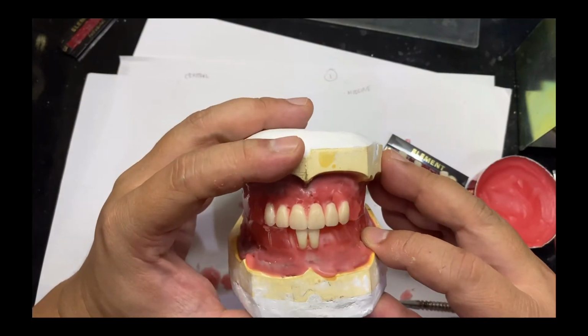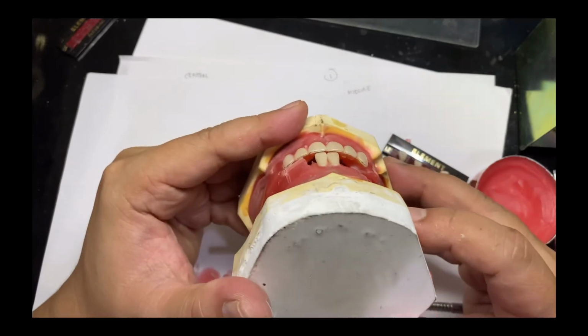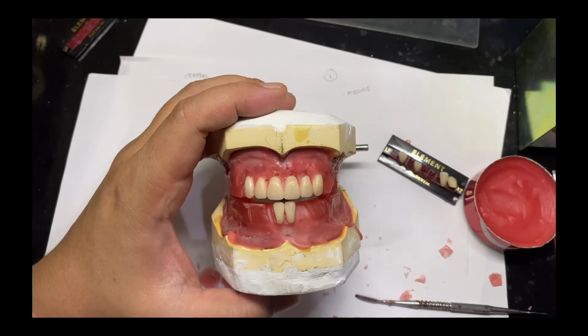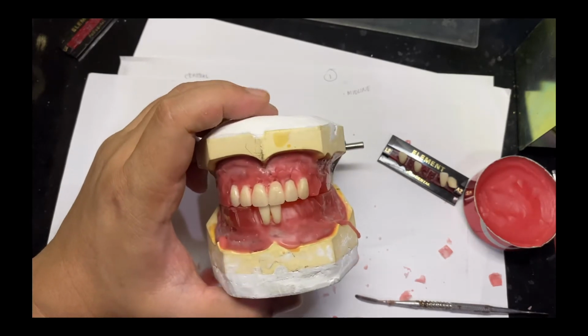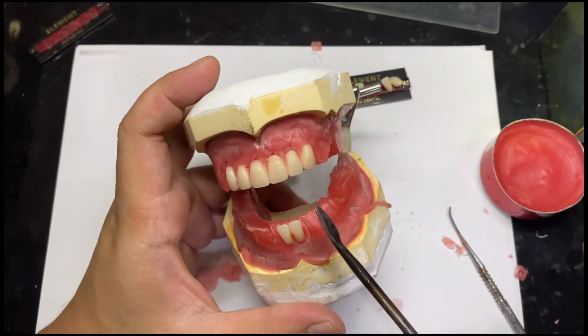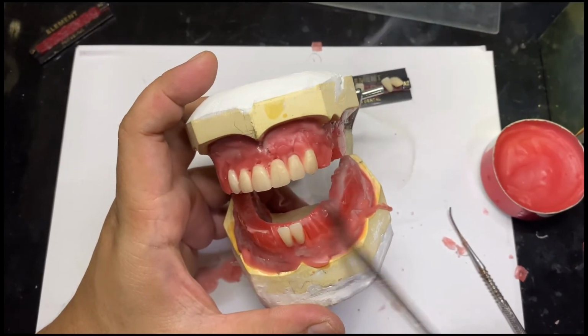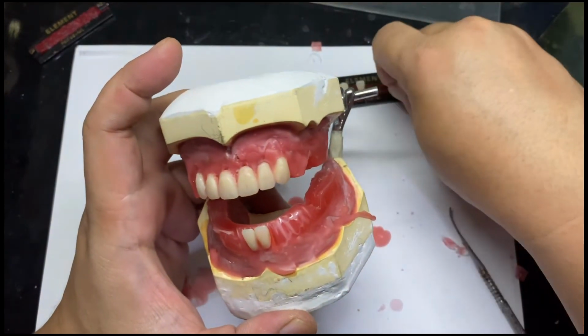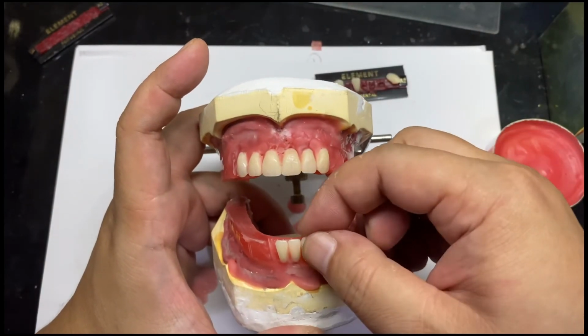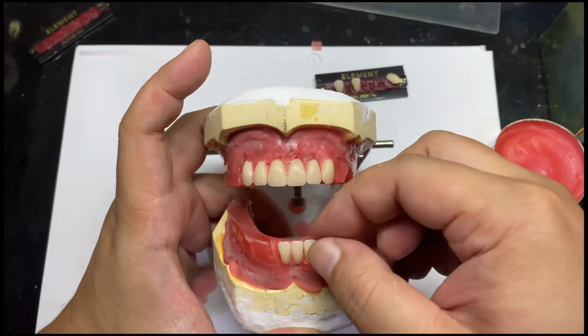And next is the lateral incisor. Again, soften the wax a little and then set it straight or distally inclined.